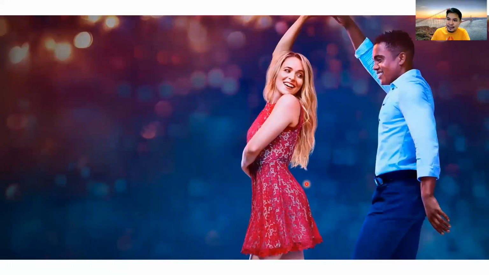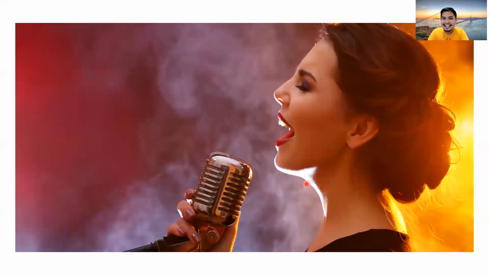Dancing also needs the cerebellum, and also singing. You might think that in singing there's no real movement, but in singing we also use muscles for the movement of the face, the mouth, the facial expression, and even the making of the voice.